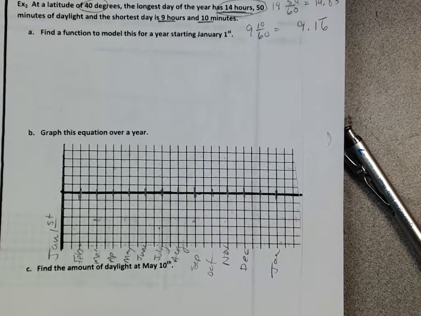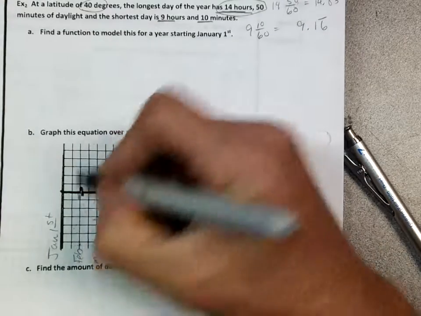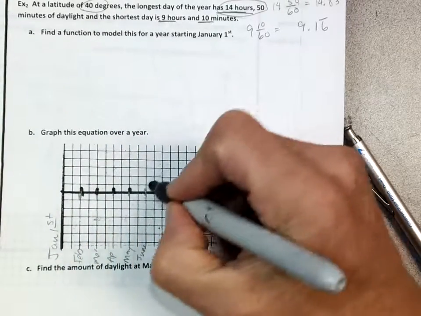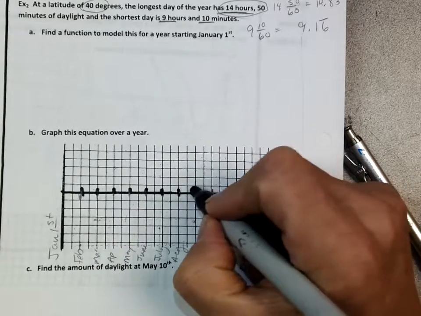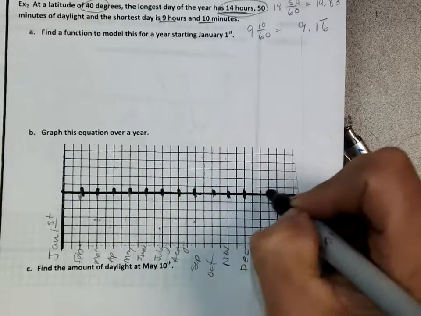I'm going to darken these in so we can see them a little bit better. All right, there we go. Boom, boom, boom, boom. Alright.